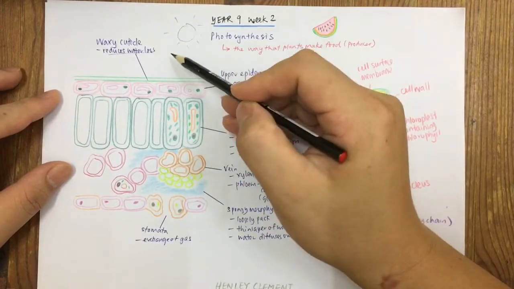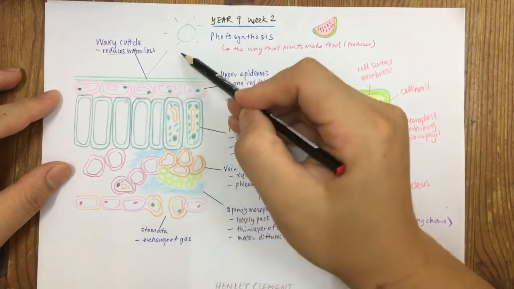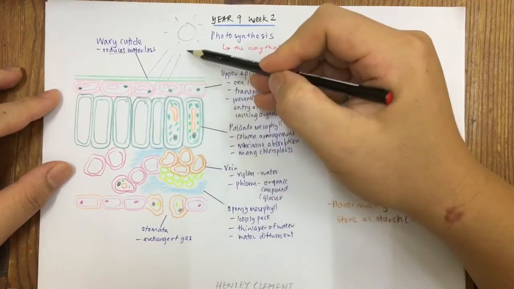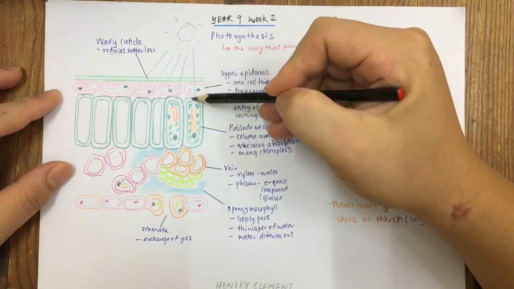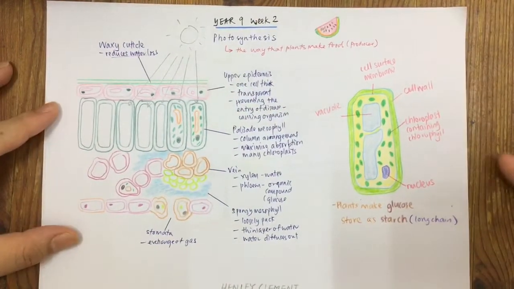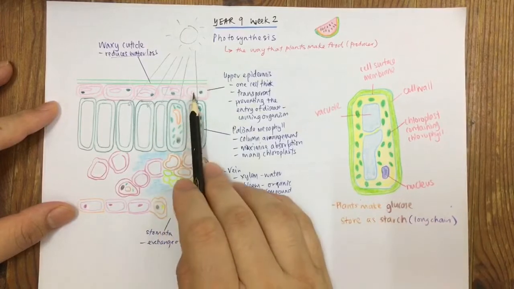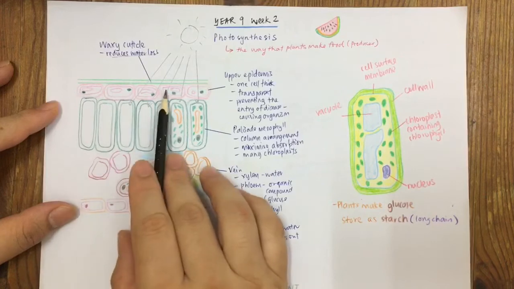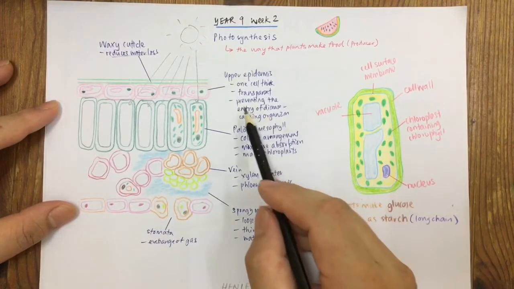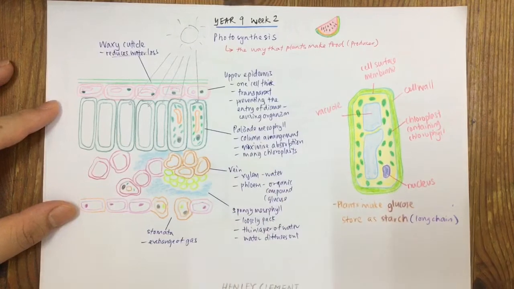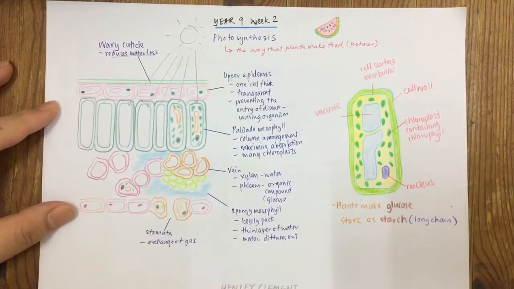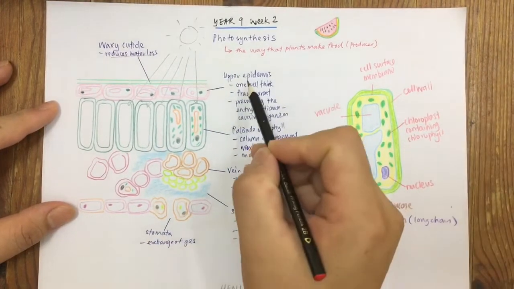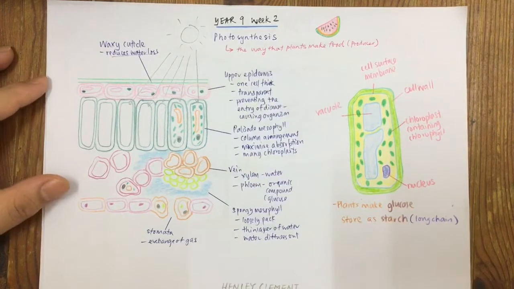The sunlight can shine through this layer and reach the second layer of cells. So this layer is transparent. However, this layer also has one function, which is to prevent the entry of disease-causing organisms. So this is a protection layer, called the upper epidermis. Epidermis means the outer layer of the cell.